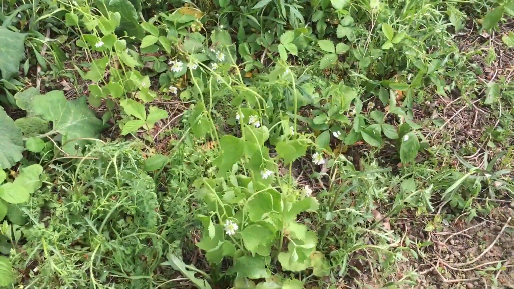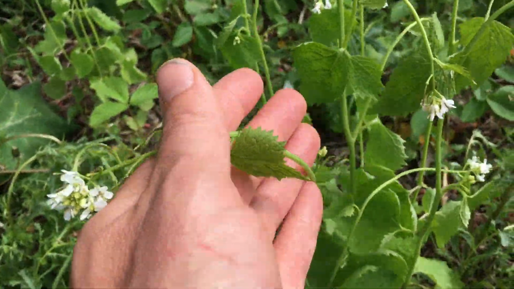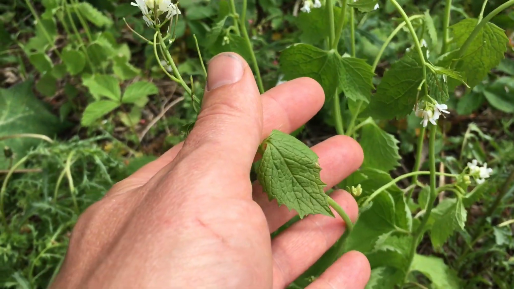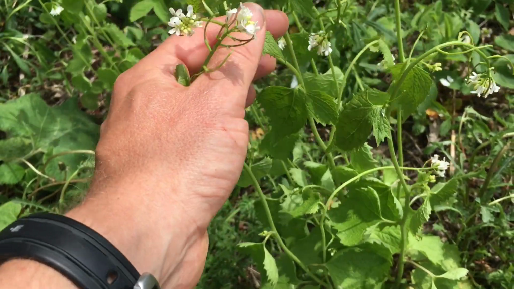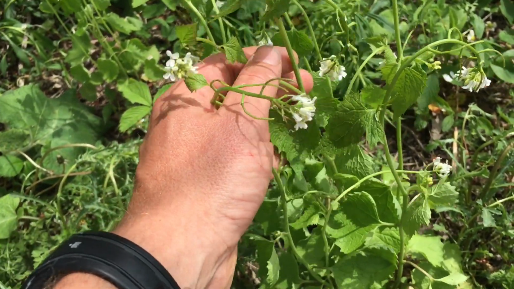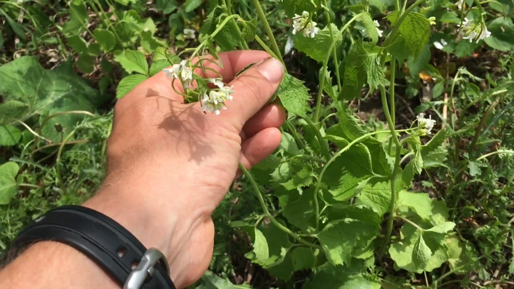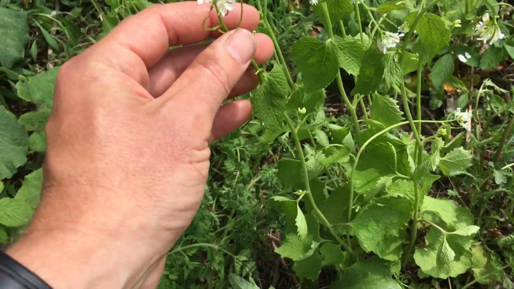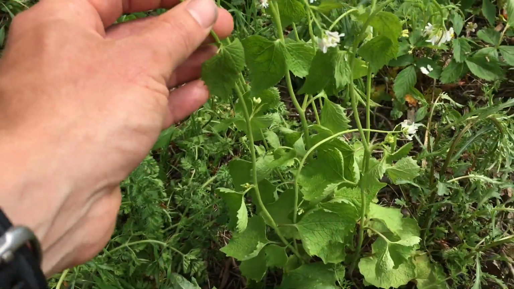Okay, next species is this one here. This is called garlic mustard, and garlic mustard is a non-native and very invasive species. It was brought over in the 1800s because it has nutritional value as an herb. It's packed with vitamins. It is actually edible. I don't know how good it tastes, but I guess we could try it out at your own risk, of course. Look, don't just go eating stuff from the forest.